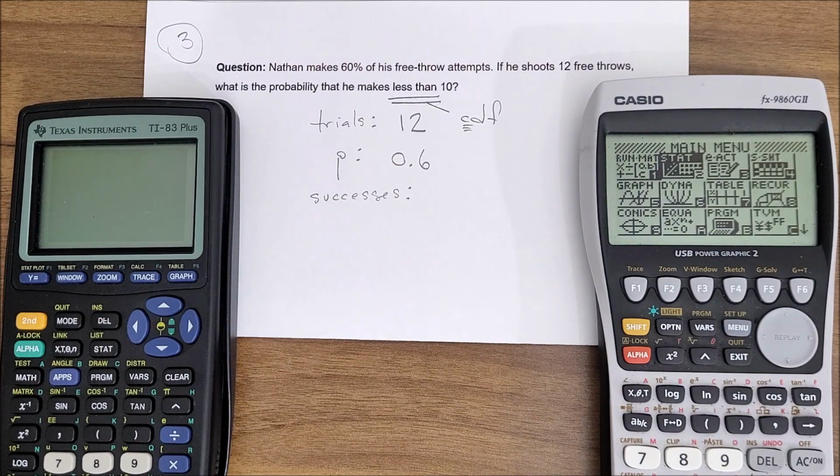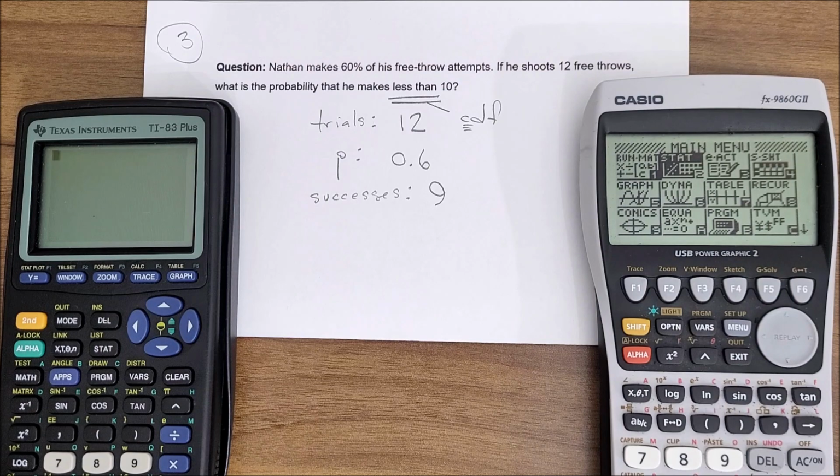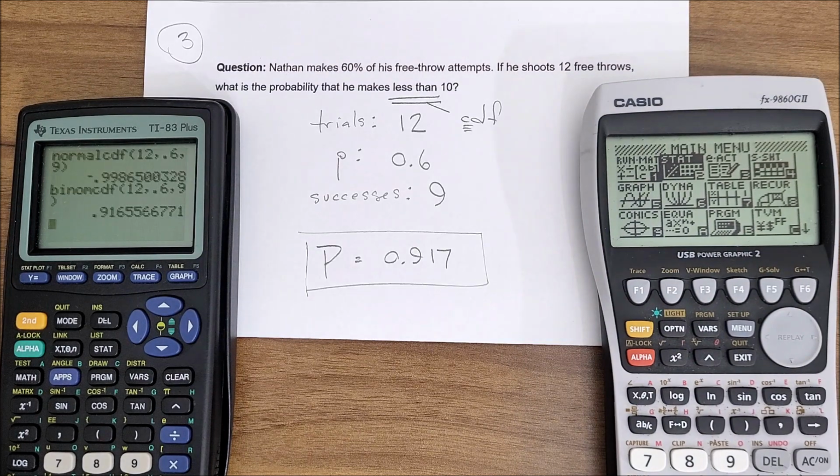All right, so now we're talking about 9 successes, and all it took was a little bit of a wording change. So entering that information into my calculator with 9 successes, I would get a probability of 0.917. And as you can see, that's slightly below what we had before, but remember, the last problem included making 10. So this one went up to making 9. Nice. One last one. Let's see if we really got it.